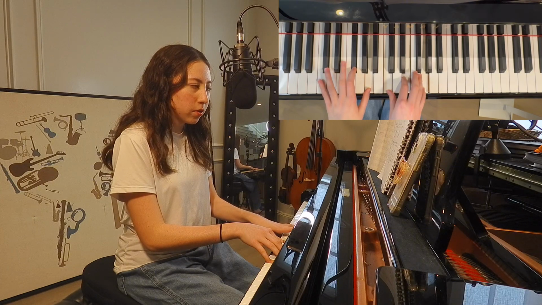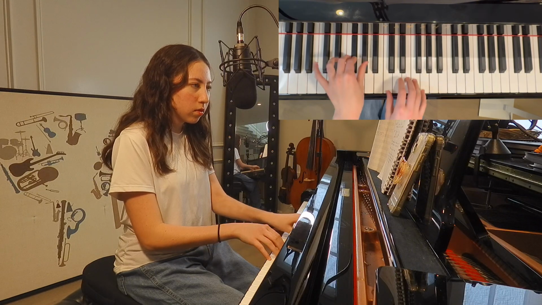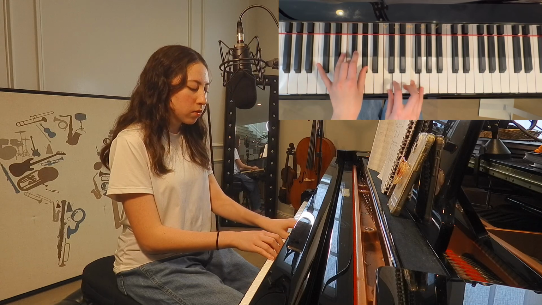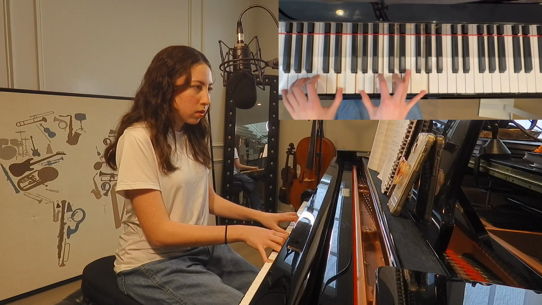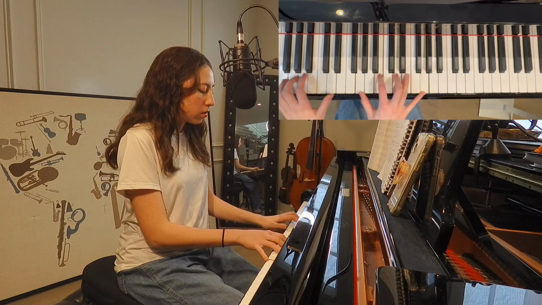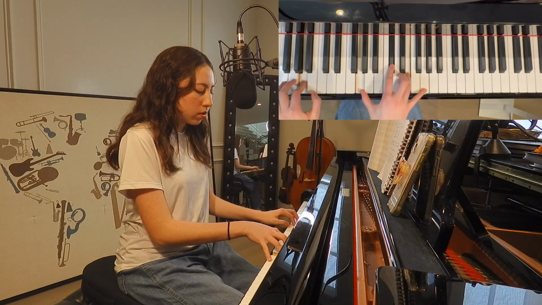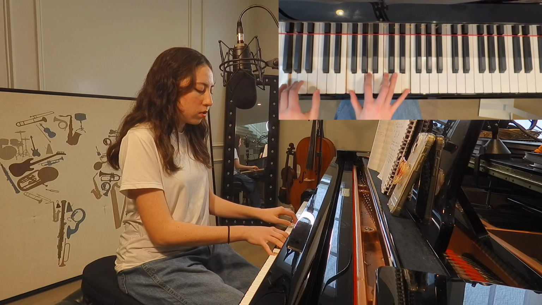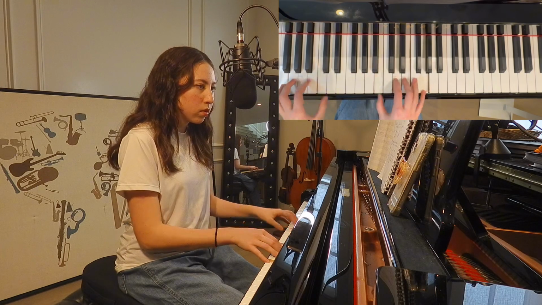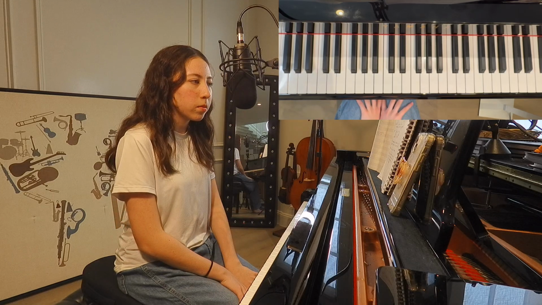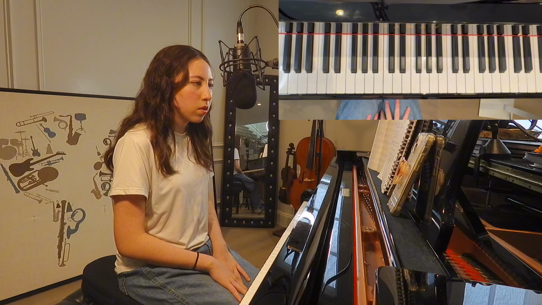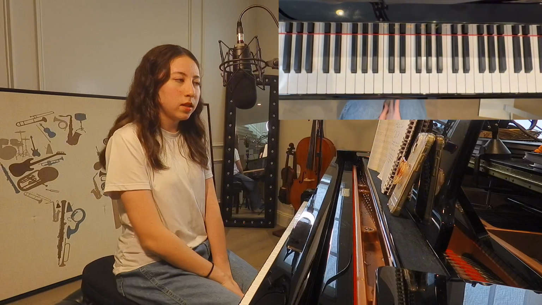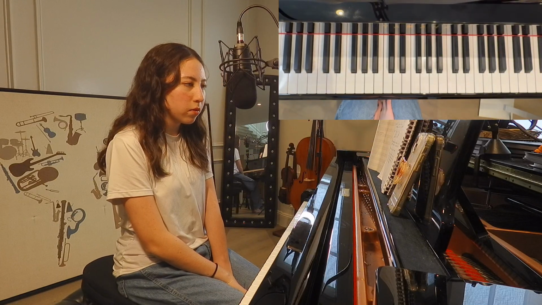F sharp minor 7 flat 5, D minor 7 flat 5 over F, E minor 7, A7, D minor 7, G7, C. So the main thing here is the F sharp minor 7 flat 5 and the D minor 7 flat 5 over F that I did.